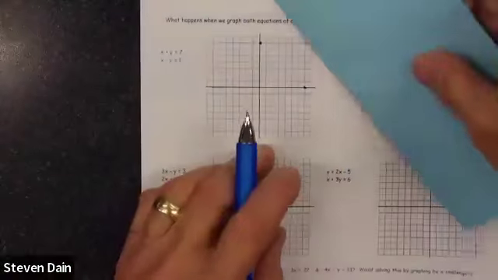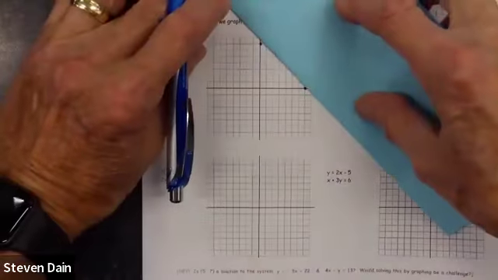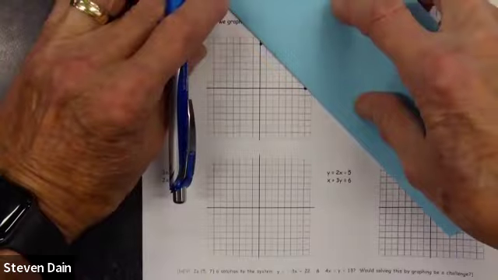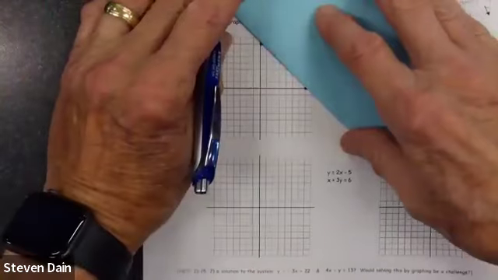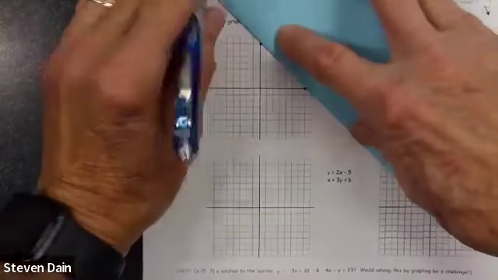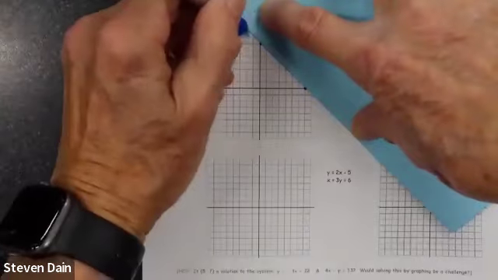And I'm glad I brought my ruler today, because this is why I've been nagging you all about using graph paper, because now it really matters, because if the graphs aren't accurate, you won't get the right point of intersection.